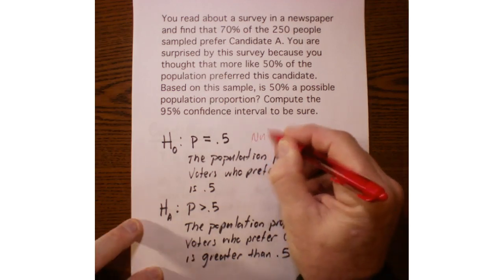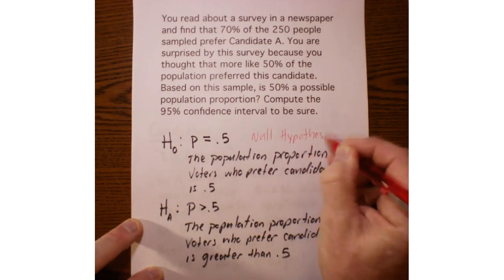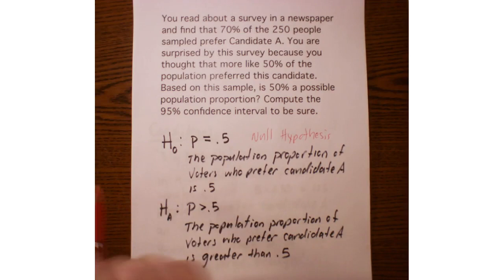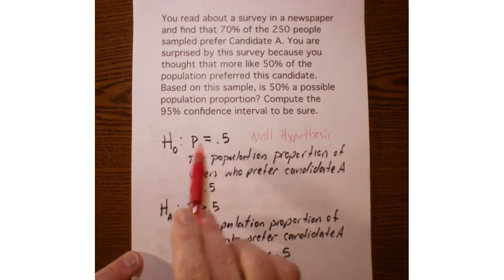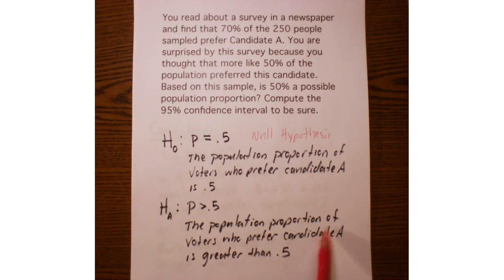I would like to write this using symbols and in words. My null hypothesis says that the population proportion P is equal to 0.5, or the population proportion of voters who prefer candidate A is 0.5. The alternate hypothesis, keeping it simple, taking a clue from what my sample suggested, is that the population proportion P is actually greater than 0.5. The population proportion of voters who prefer candidate A is greater than 0.5. You should be getting the habit of writing your hypotheses using symbols, but also writing them in context using words.